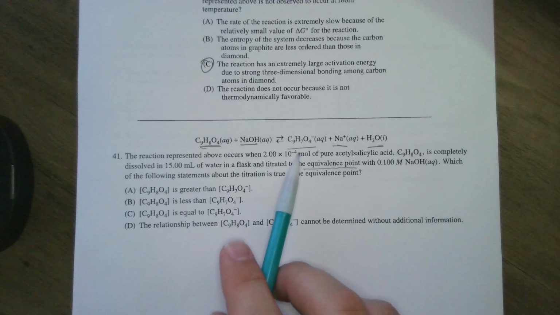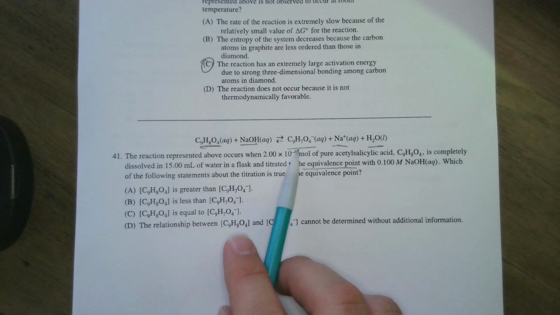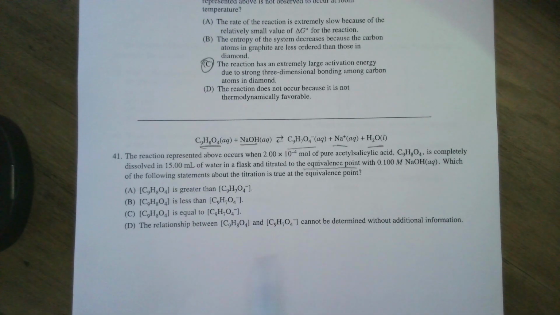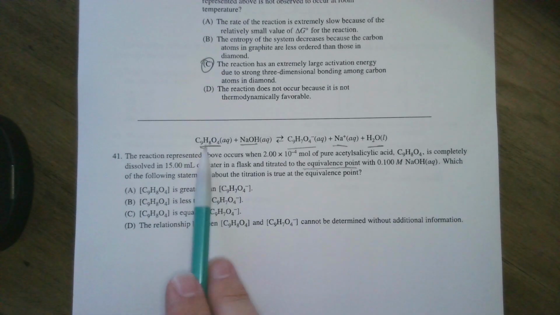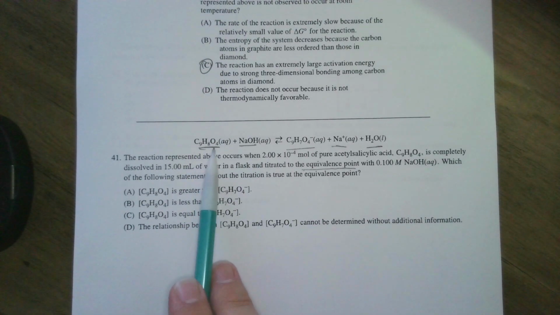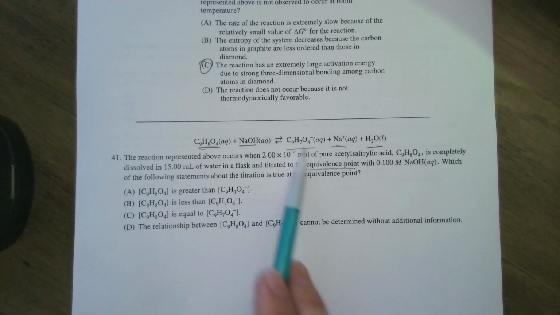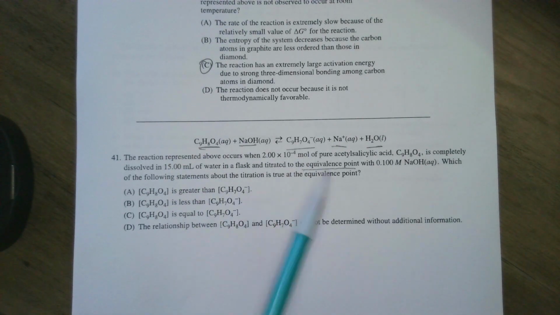This thing here would be our conjugate base. Okay, so which of the following statements is true? And we are comparing the C9H8O4 to the C9H7O4 minus. Which one will it be more of?